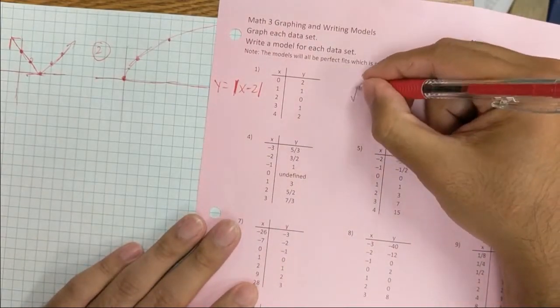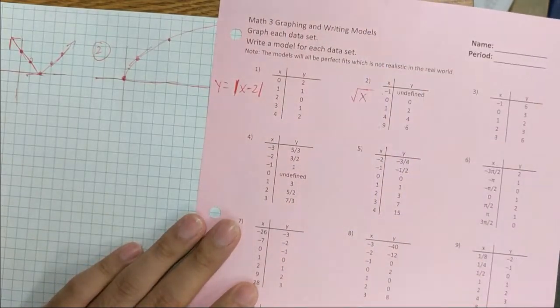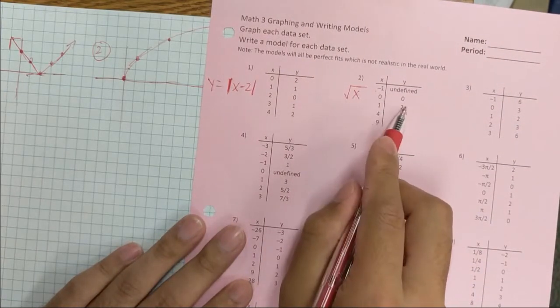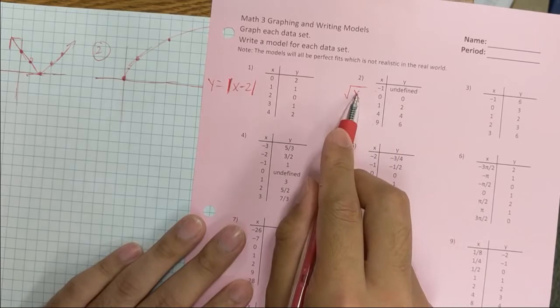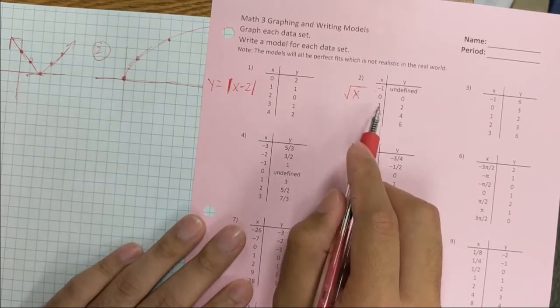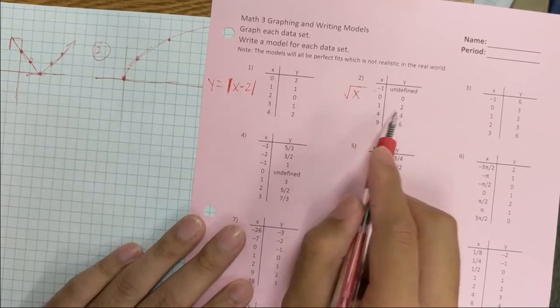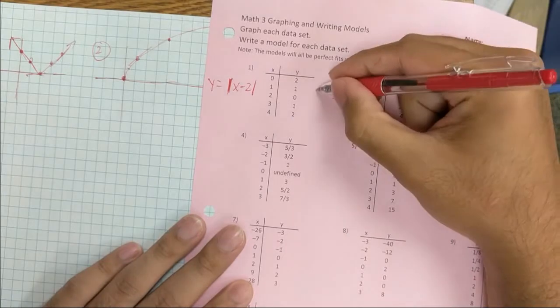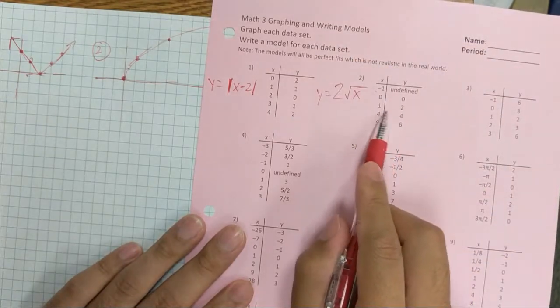Okay, so I might start with square root of x. Well, if I plug in x equals 1, the answer is supposed to be 2. Square root of 1 is 1. Okay, and then how about 4? When I plug in 4, square root of 4 is 2, and I need to get to 4. So if I multiply by 2 in front, that should make everything work.